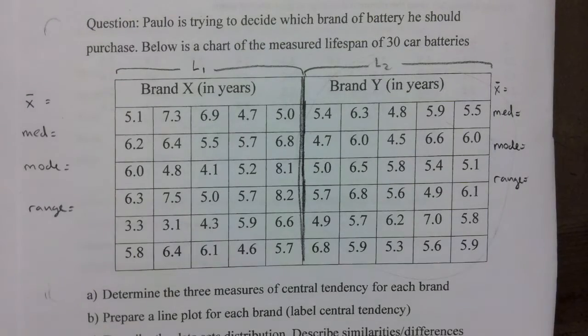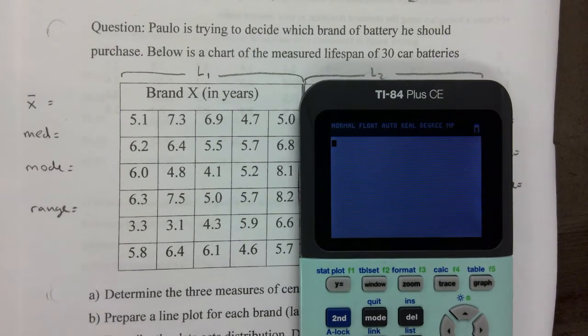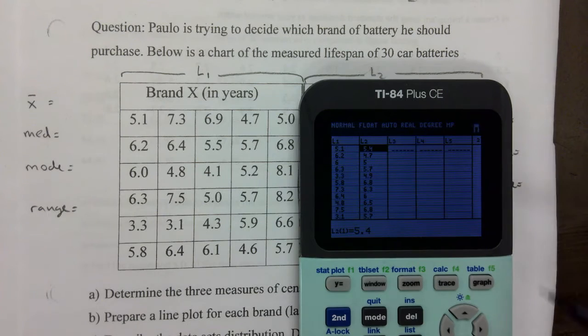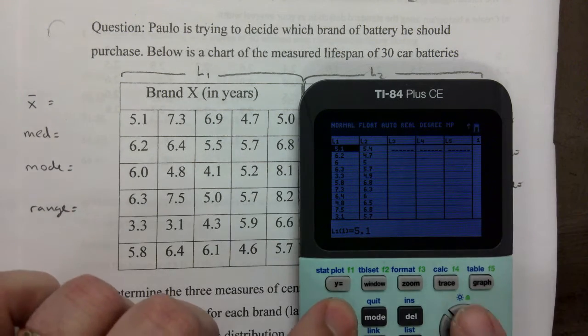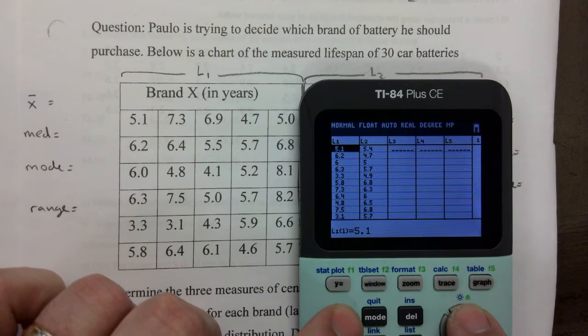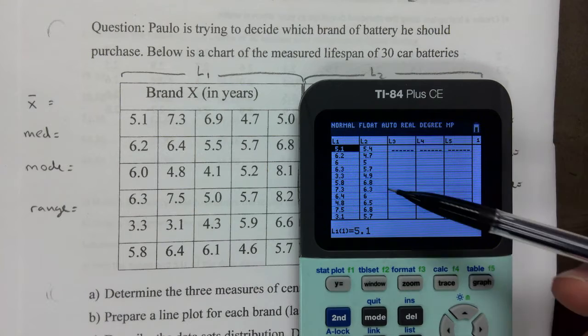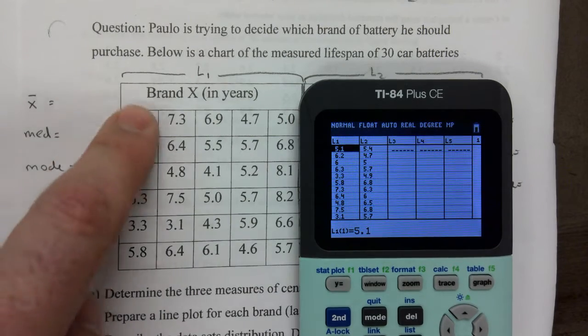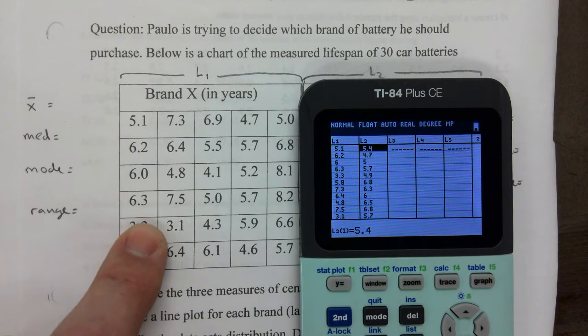Okay. So just to make sure, I will start with brand X. I will just show you that I've already gone ahead and typed in. Let me just see if I can make it a little bit brighter for you guys. I've already entered the values for brand X, and I've also done the same thing for L2, for brand Y, that is.